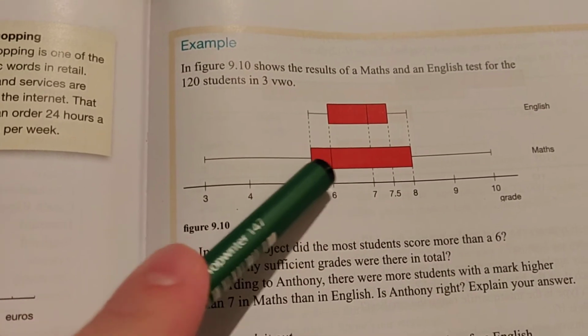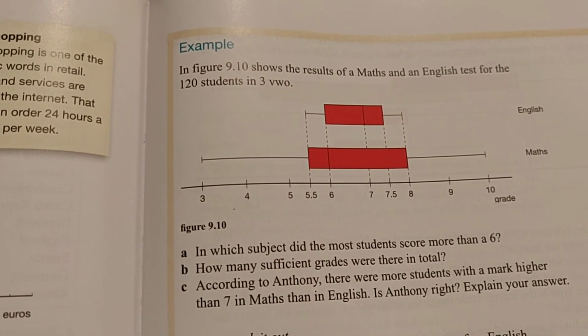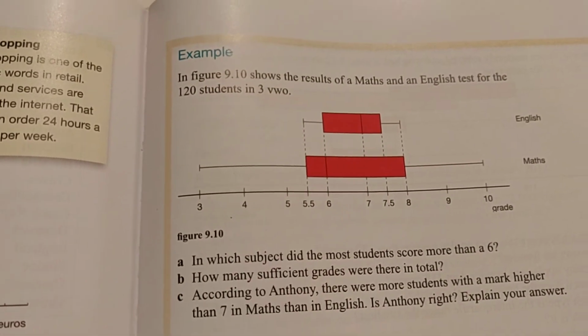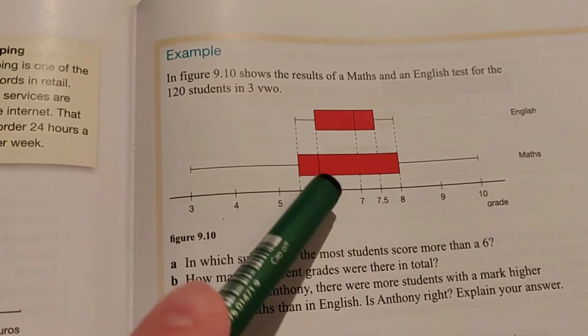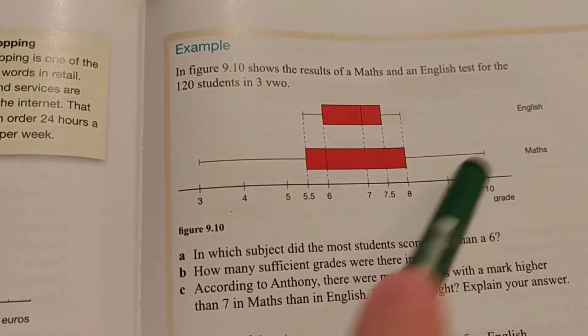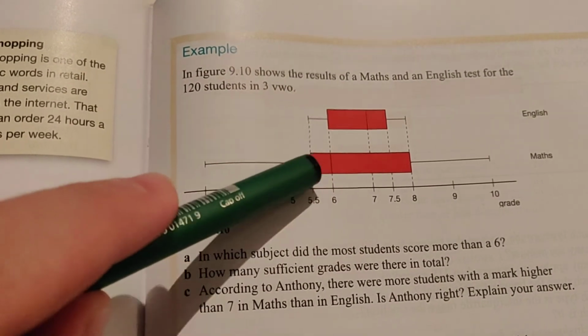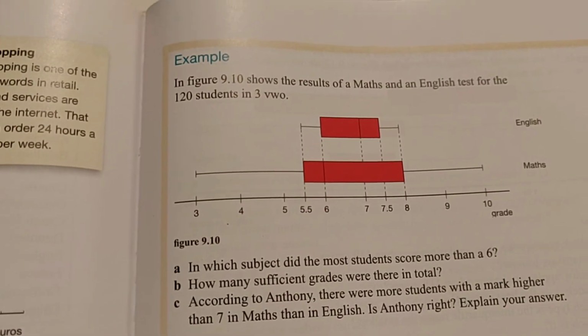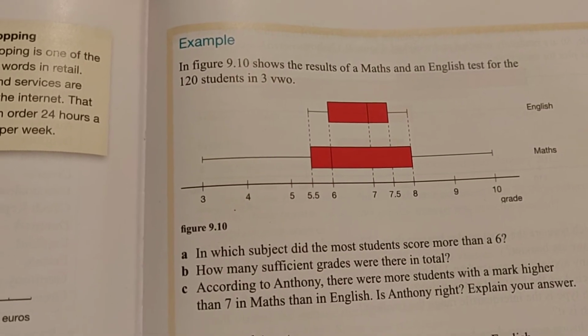Then 25% had a mark between 5.5 and a 6. Alright, so even though this part is smaller, it's still 25% of all students in this case. Here it's also 25%, and there it's also 25%. So in the box plot, it's always divided in parts of 25%, and then you can compare it with another set of data like English, and then you can draw some conclusions for that.